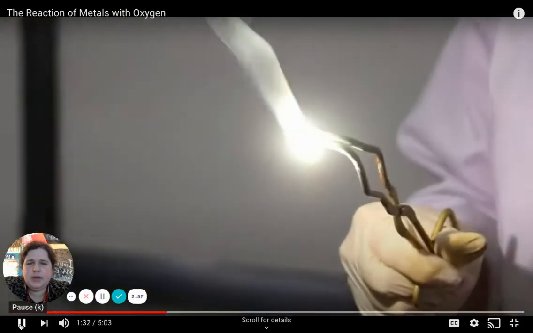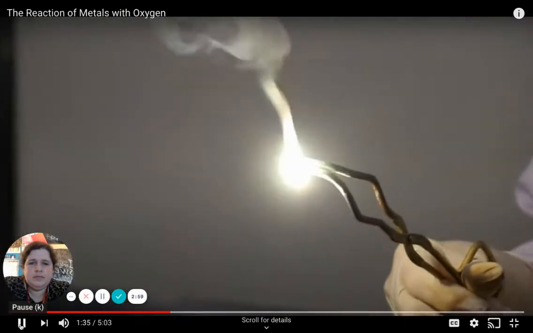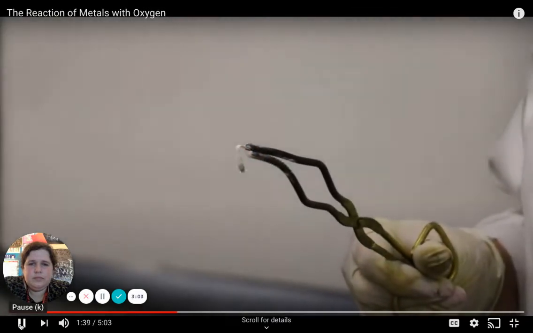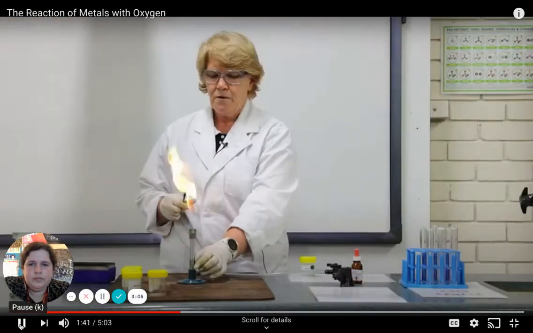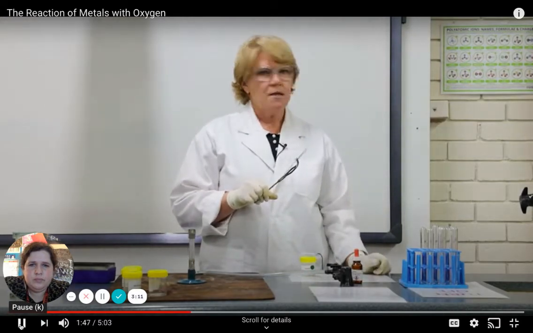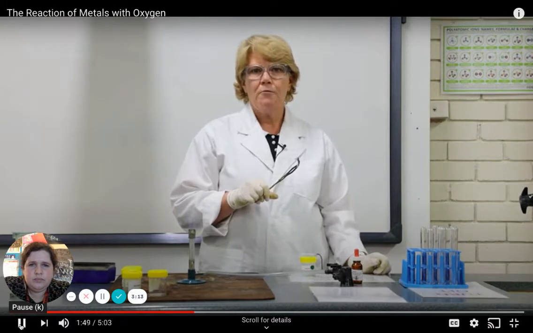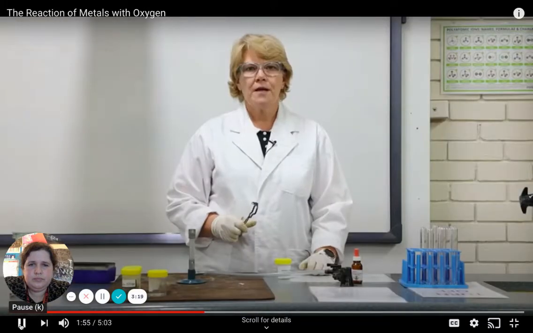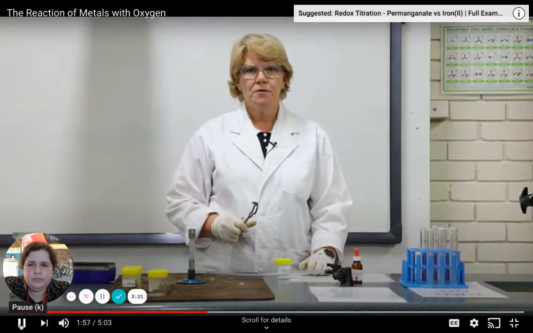So she's looking away because it's a very bright light. You don't want to stare at this light for too long. It can really damage your eyes. Let's have a look at the product of this reaction. We started out with shiny grey magnesium, and now we have a white powdery substance. This is magnesium oxide. Let's look at the reaction between aluminium and oxygen.